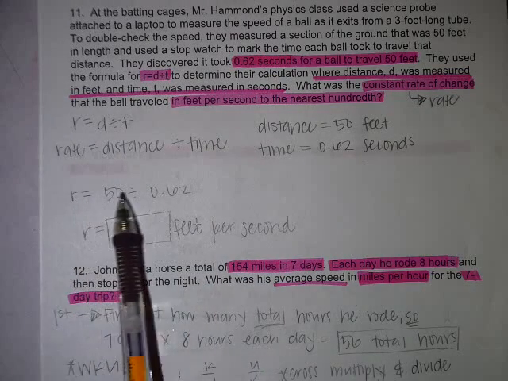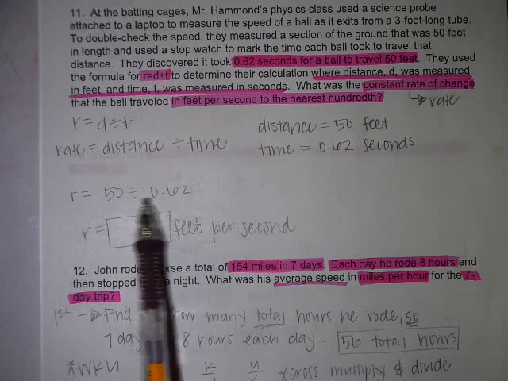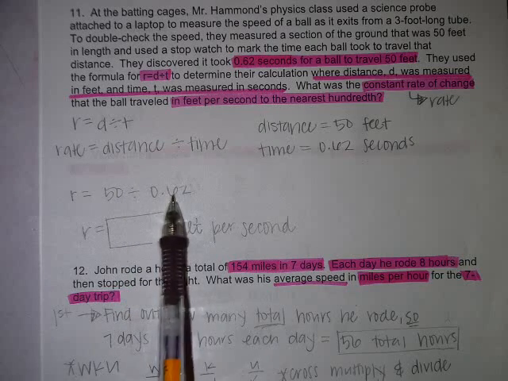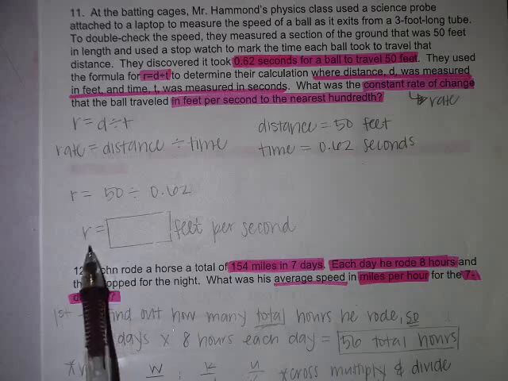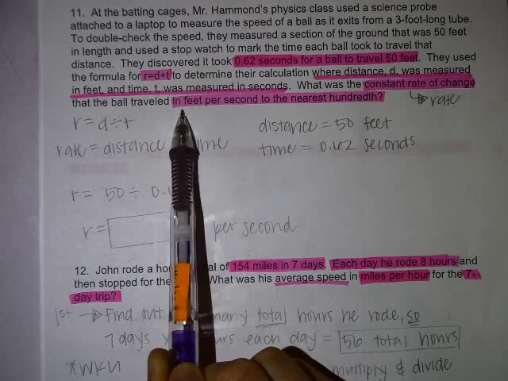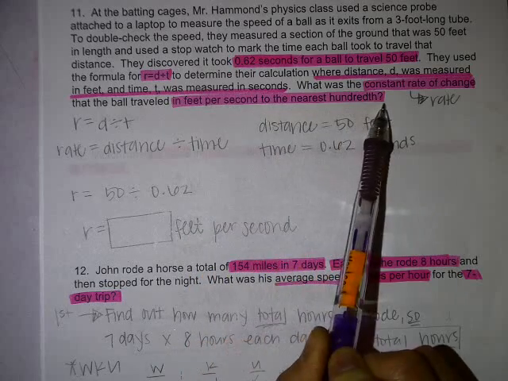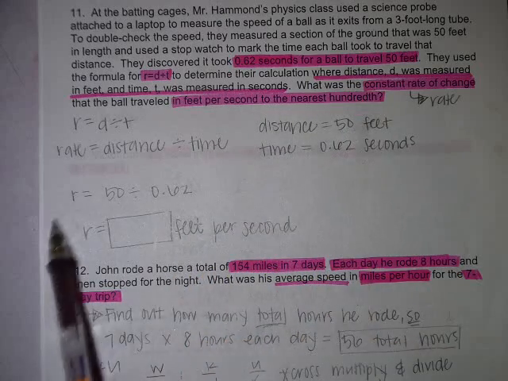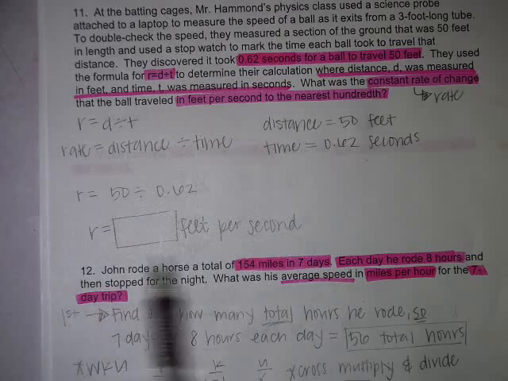We take the rate will equal the 50 feet, the distance, divided by the 0.62 seconds, the time, and that will give us the rate. Now when you get this rate, it is feet per second, and it even says right here feet per second to the nearest hundredth, so you may have to round. But again, you need to make sure that this answer is reasonable.